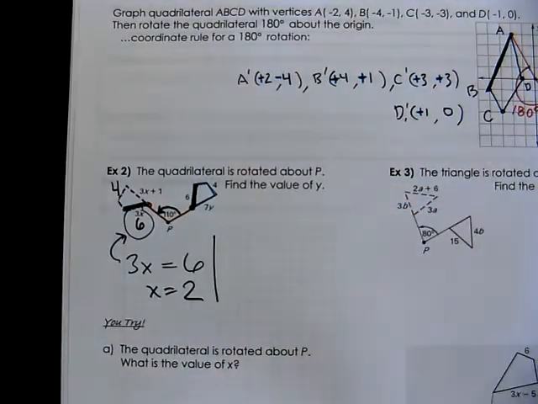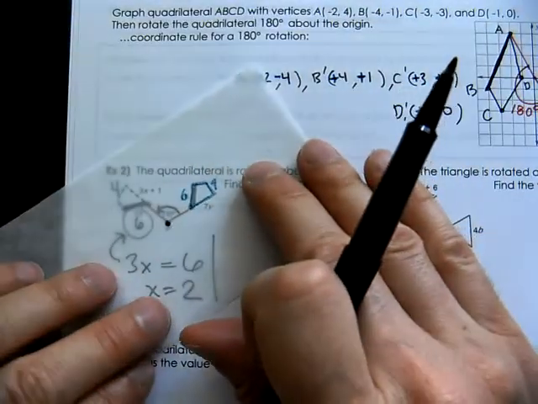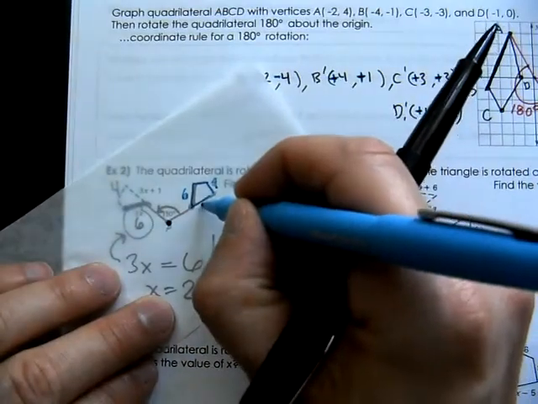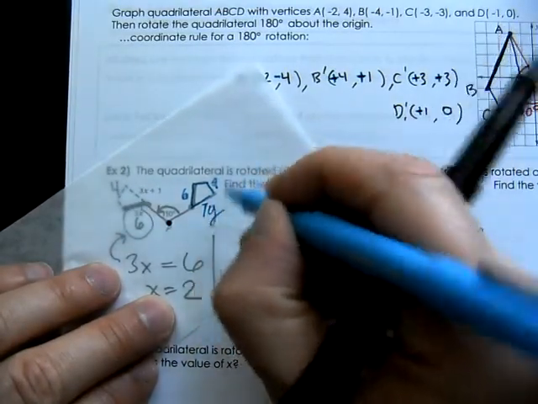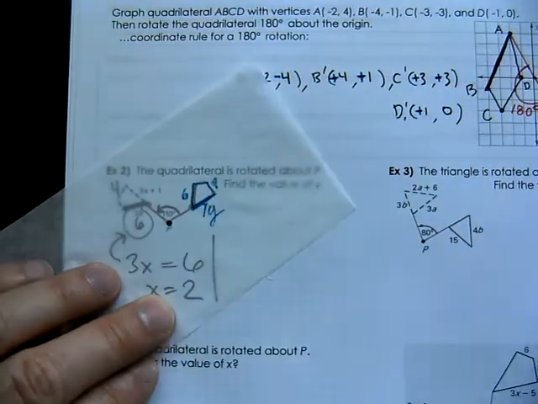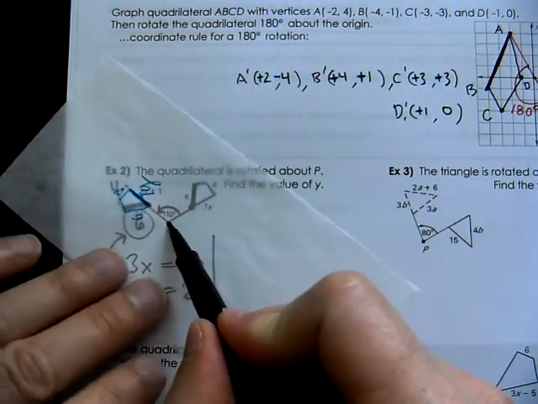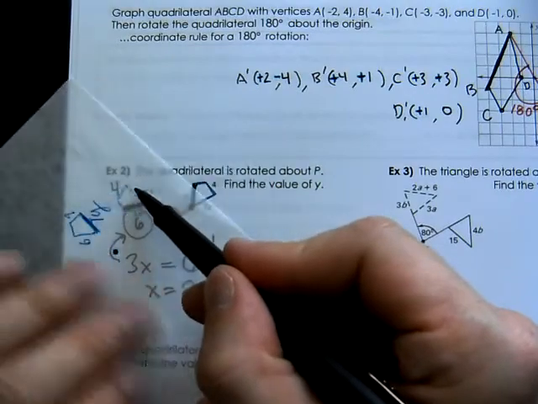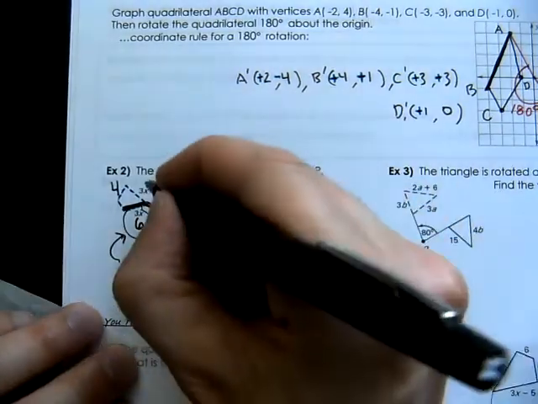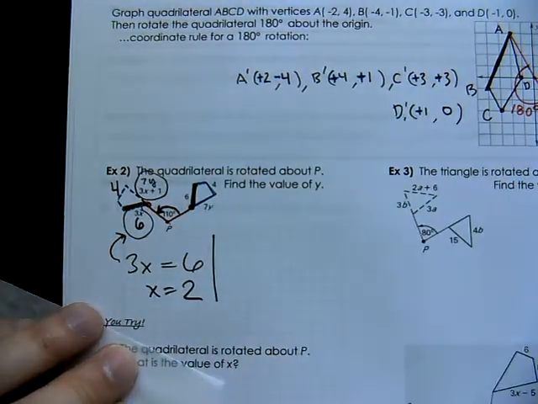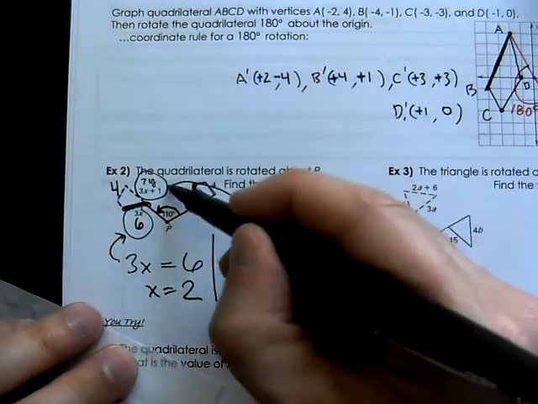Alright, so now we want to find the value of y. Again, I'm taking a look at my original pre-image. Here is a side labeled as 7y. I'm going to figure out where that side ends up when we rotate the figure. We rotate that figure, and that side ends up right there. This is the 7y. So those two sides are equal in length.